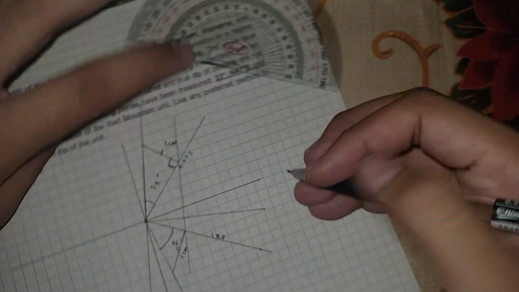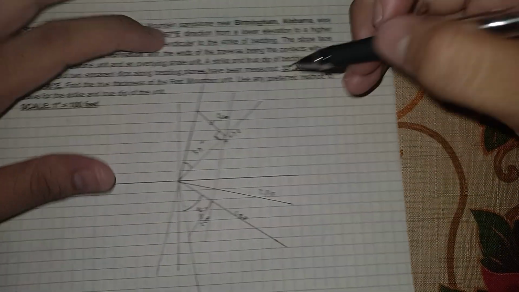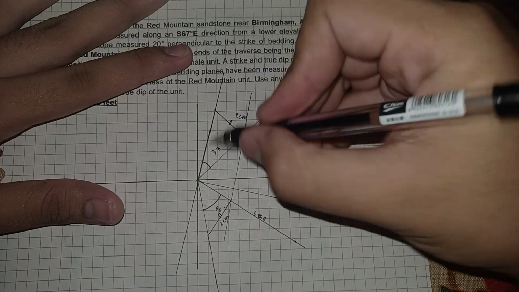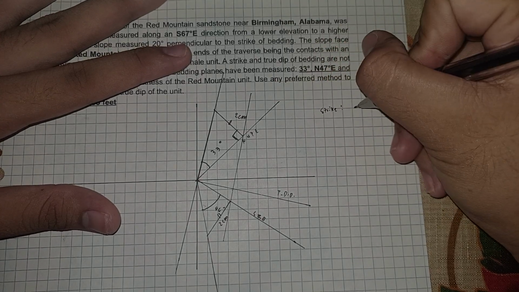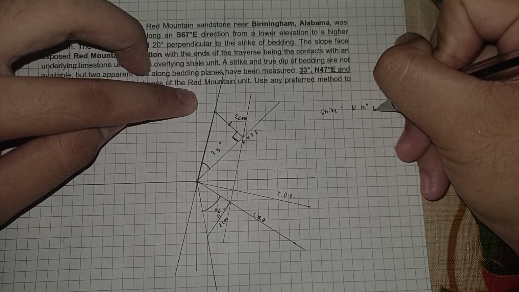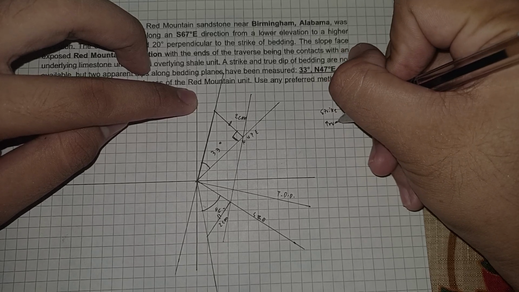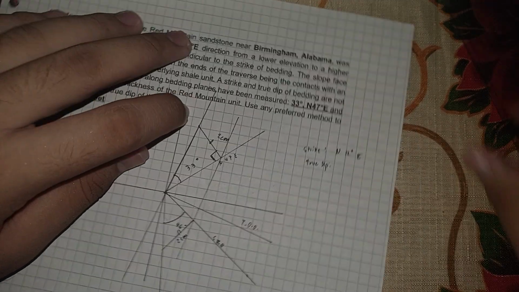Like that. So this is our true dip direction. So this is our strike. So our strike is north 12 degrees east. Our true dip is 1.